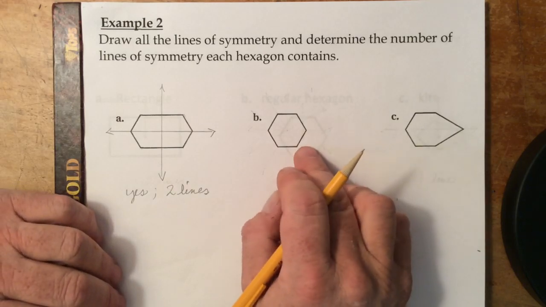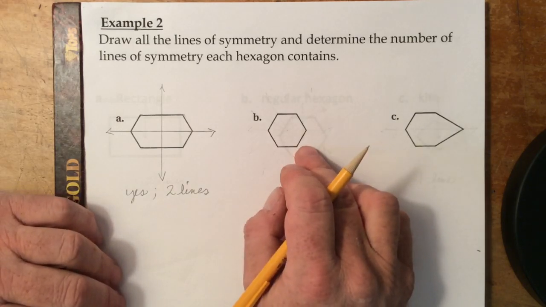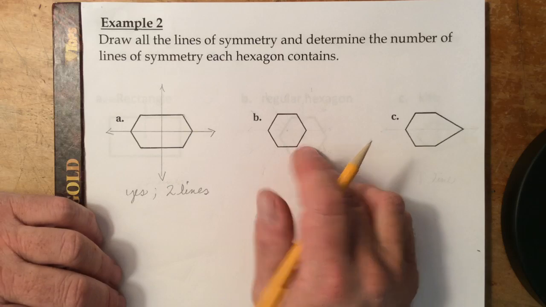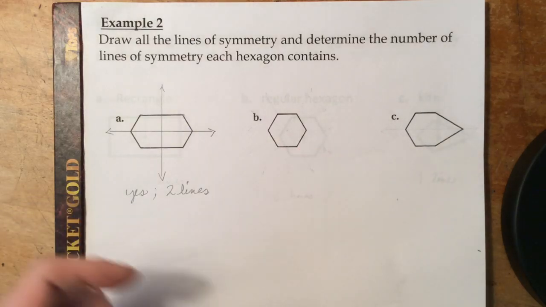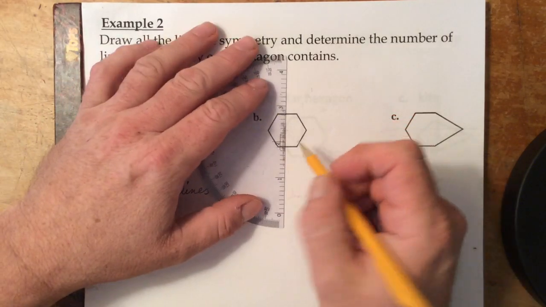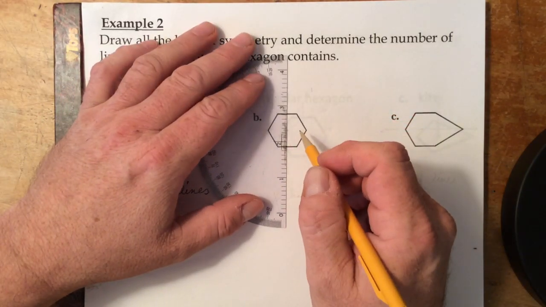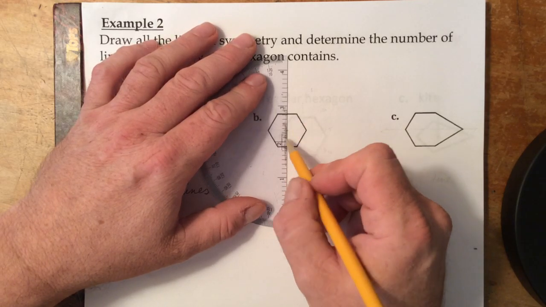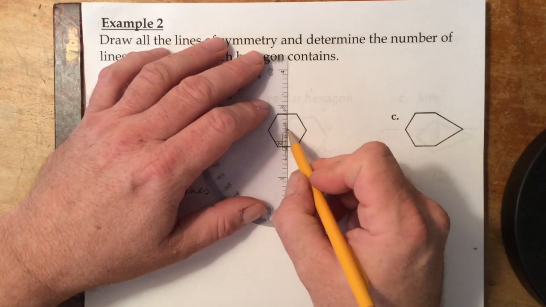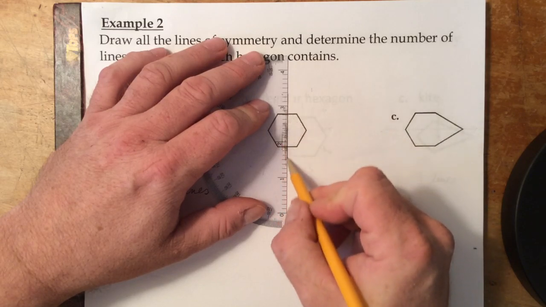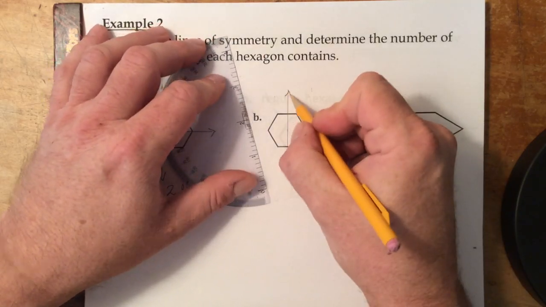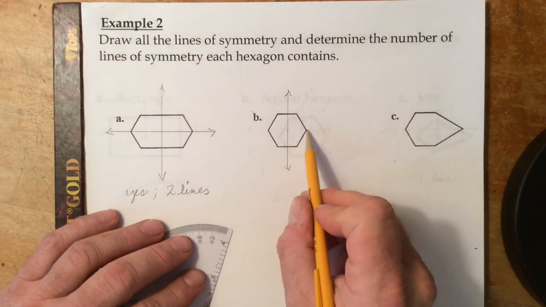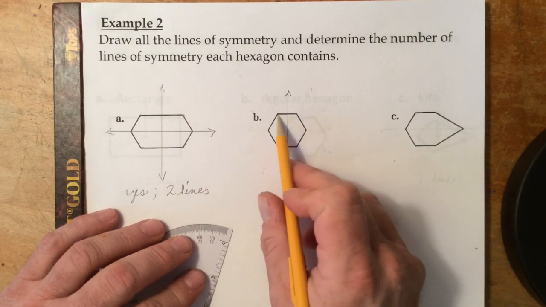This next hexagon is a regular hexagon, where all the sides and angles are congruent. And so applying the same kind of thinking, we try to fold it along a line and see if it'll trace itself, and it does. If we draw a line right down the middle vertically, this side over here will trace this side over here.